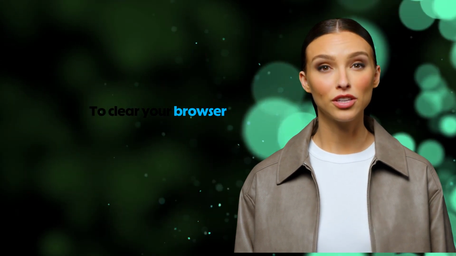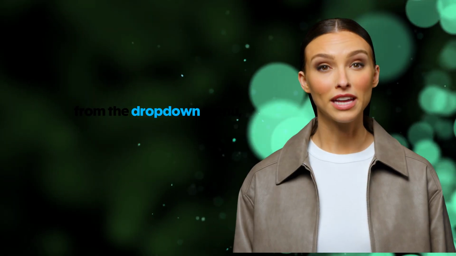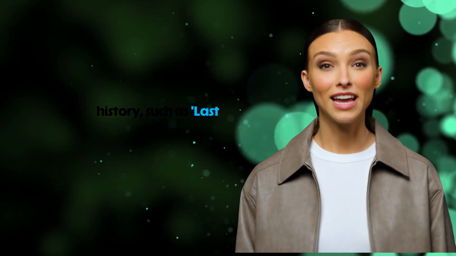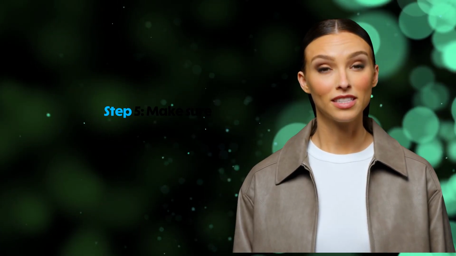To clear your browser history, click on the three-dot menu in the top right corner of your browser. Step 3. Select History from the drop-down menu, then click on Clear Browsing Data or Clear Recent History. Step 4. Choose the time range for which you want to delete history, such as last hour, last 24 hours, or all time.